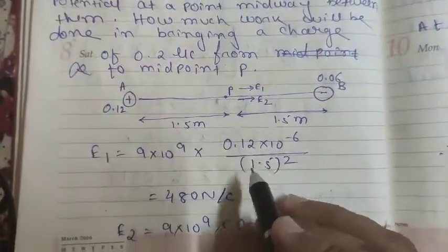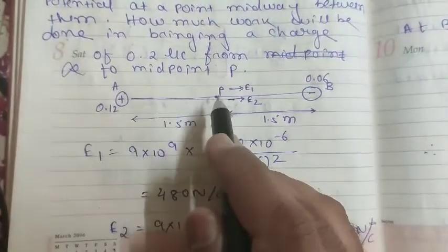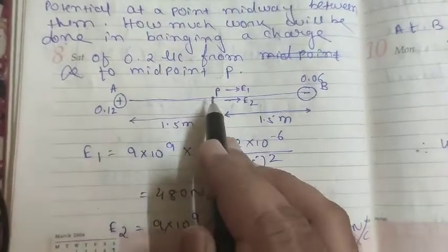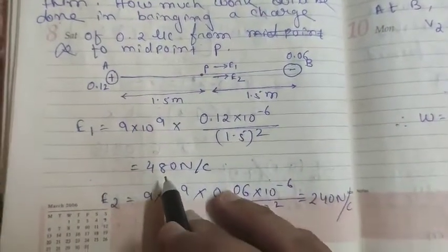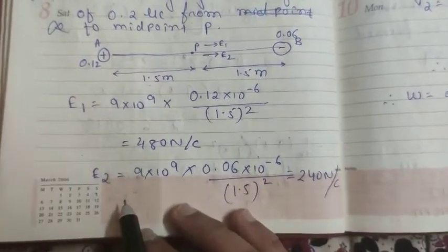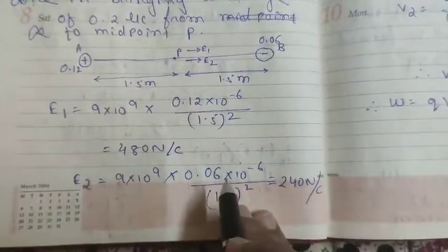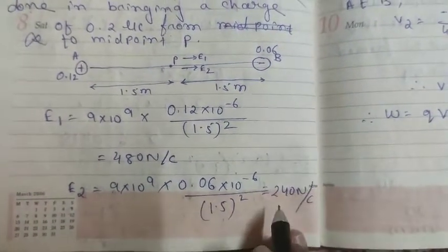Whole divided by, what is the distance? If P is at the midpoint and the whole distance is 3 meter, then the distance from P to this one is 1.5. So 1.5 whole square. You will get this answer 480. Similarly, E2 you will calculate for 0.06 charge. Take the magnitude value and you will get the answer 240 Newton per Coulomb.